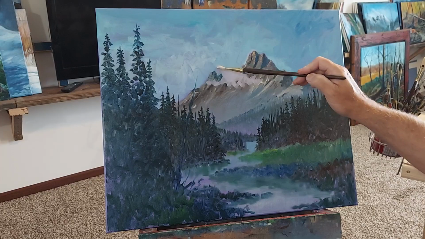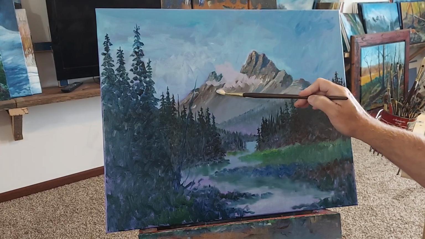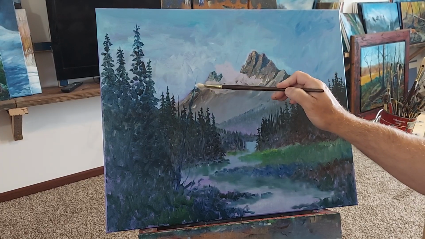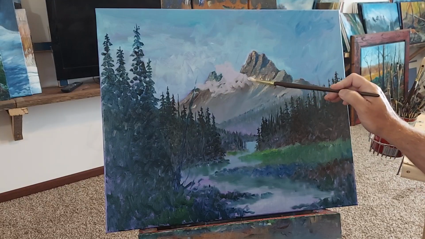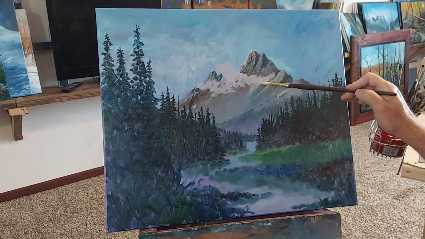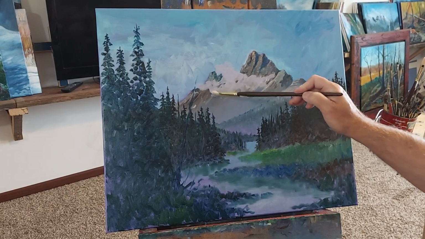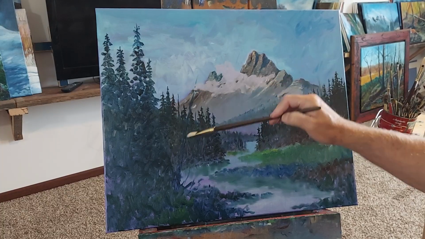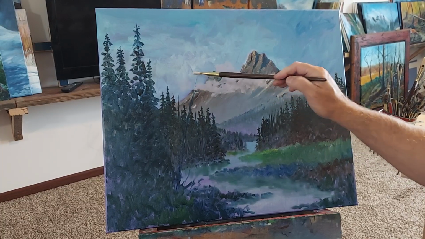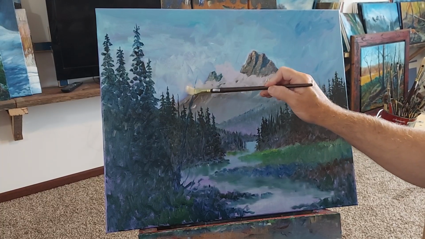Let's just do it like this. I can come right over that tree. That's just, I can put that back in here later.